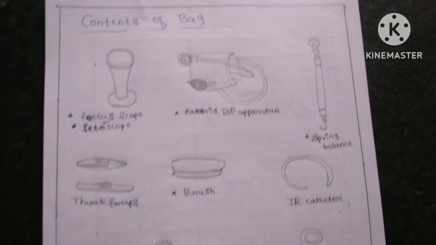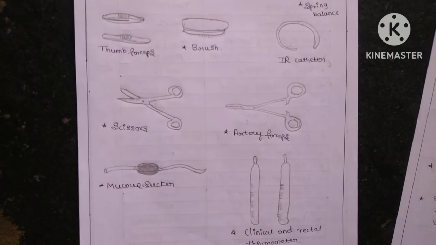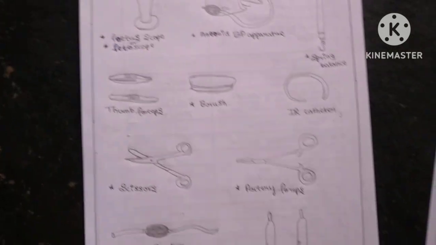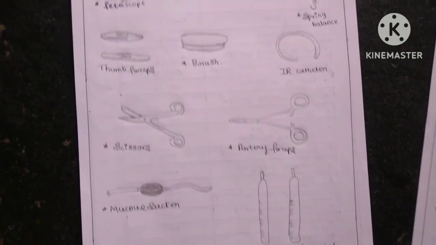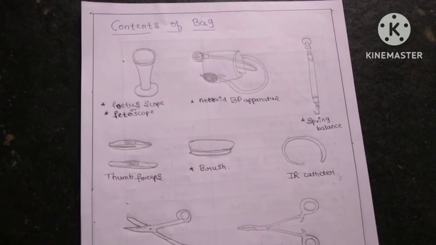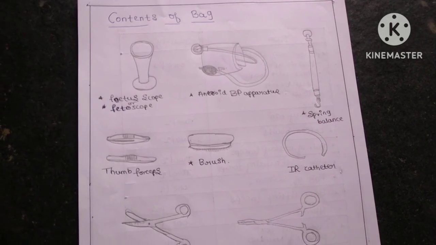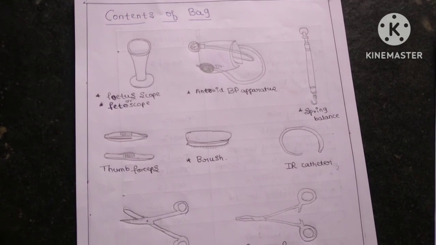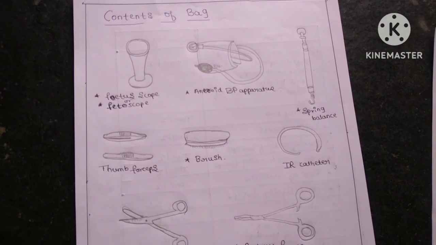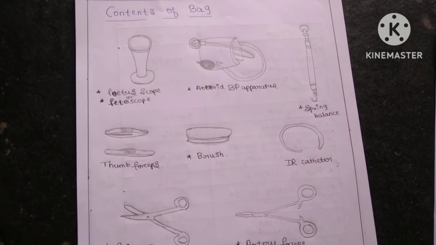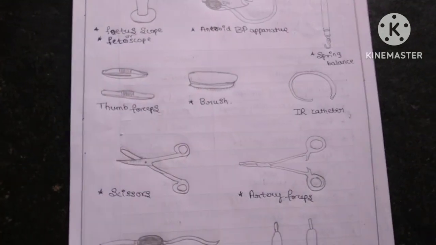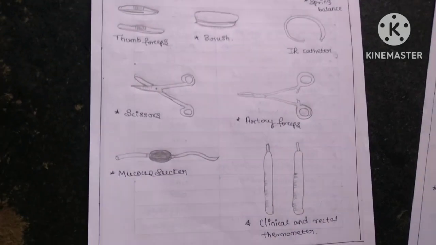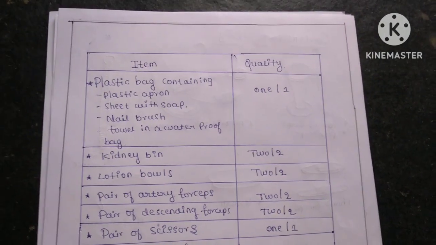Next, the contents of the bag. These are the contents, the important ones; there are others, but I write only a few. One is the fetoscope, used for hearing the sound of the heartbeat of babies, and BP apparatus, spring balance, thumb forceps, brush, catheter, scissors, artery forceps, mucus sucker, and clinical and rectal thermometer.